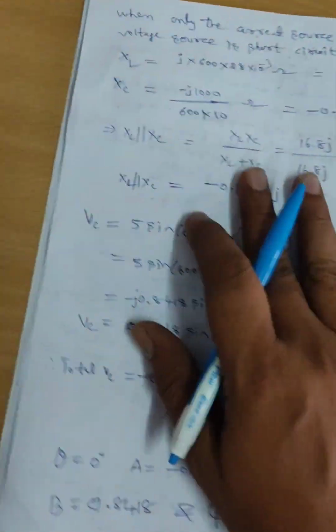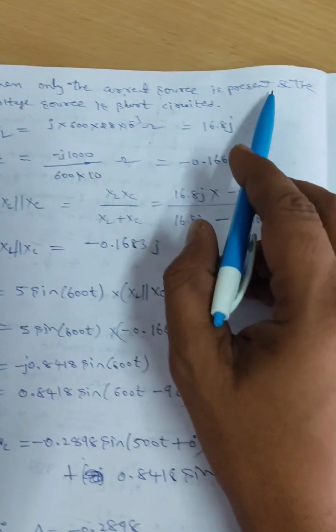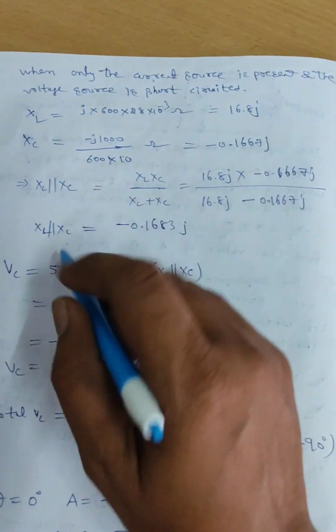Next, when only the current source is present, the voltage source is short circuited.